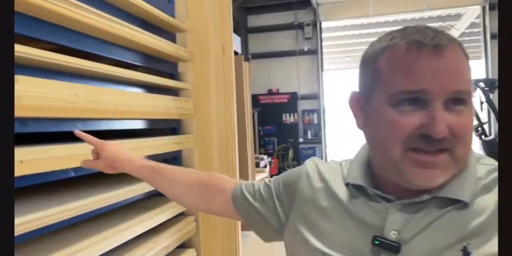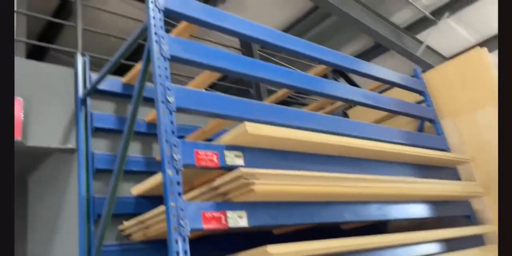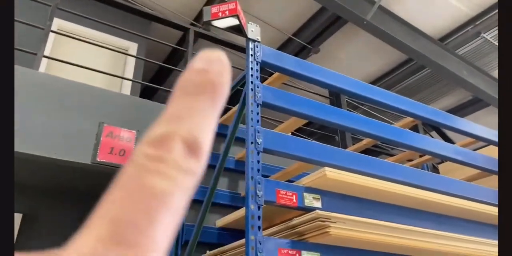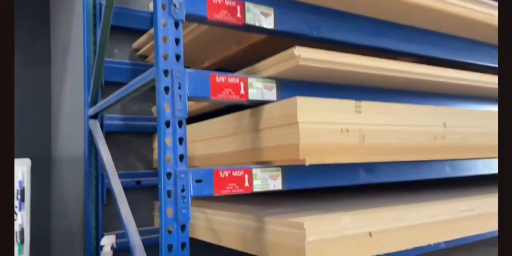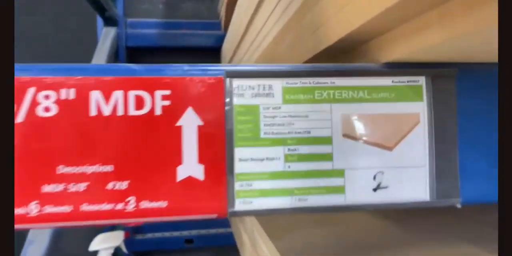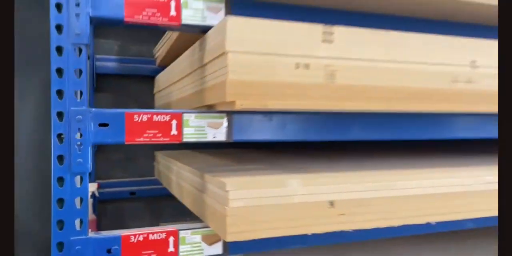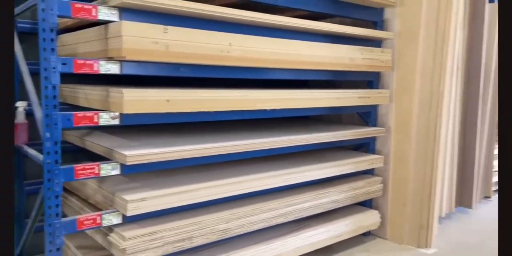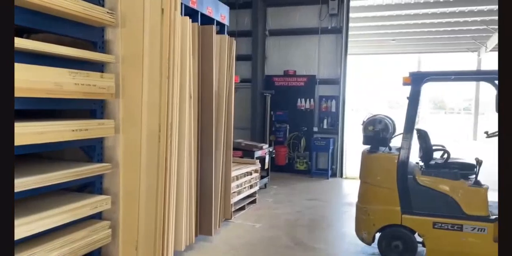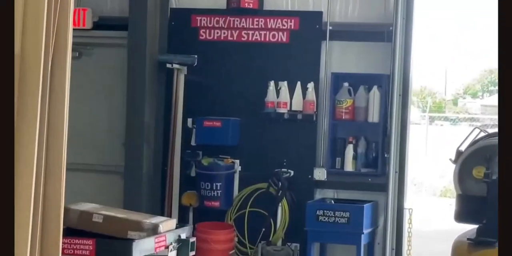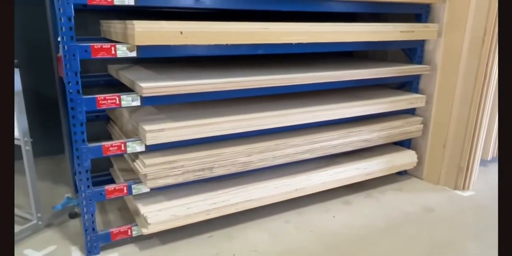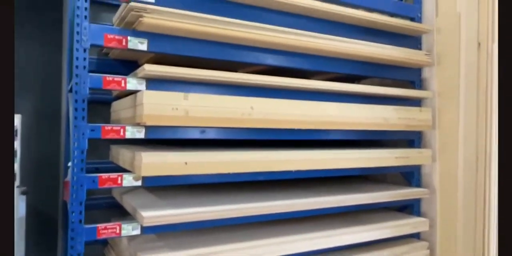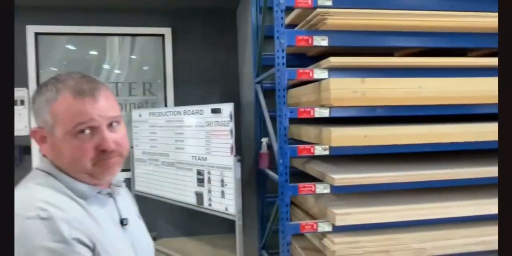Everything's the same color. Like everything's blue. Just a little higher level. Rack number, shelf number, Kanban card for all the materials. My God. This is all the stock that we have. Look at that. This is the only stock plywood that we have in the whole business right here. Really? That's it. Everything else is PO'd. That's the only inventory that we stock.